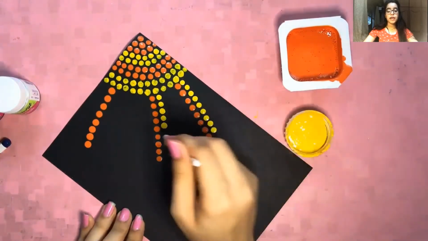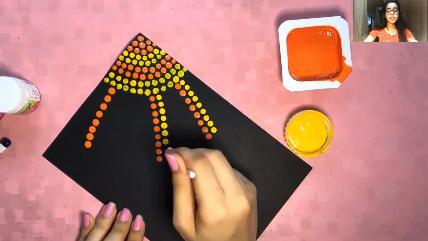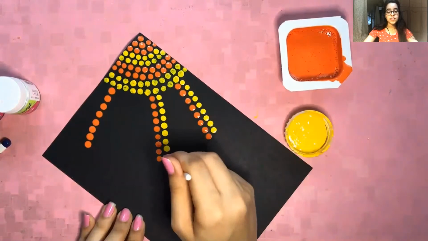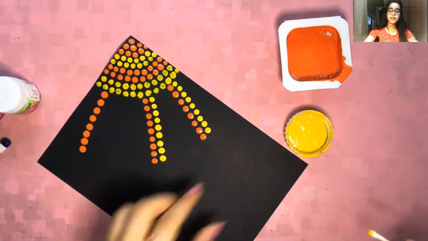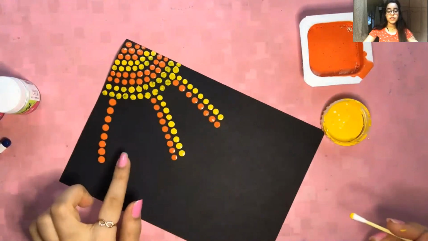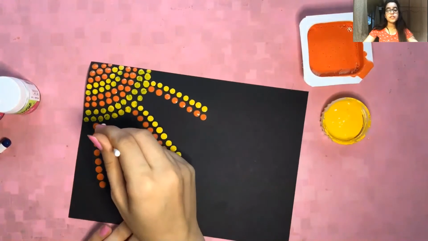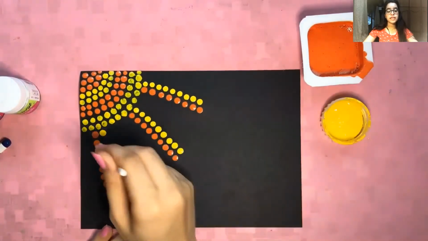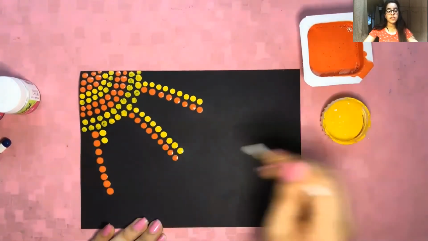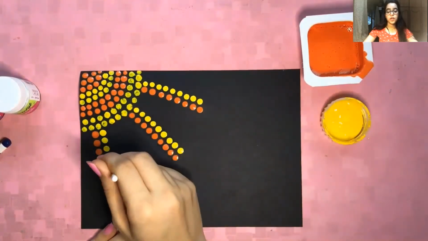So just parallel to the orange diagonal lines, the diagonal lines created with the dots, I'm giving these yellow rays now. In case you have drawn more than three orange rays, just make sure that you're following the same technique and giving these yellow dots next to the orange dots as well. Okay?